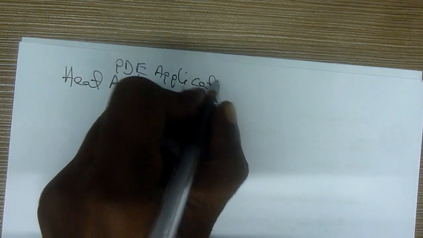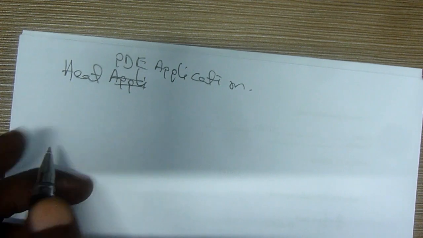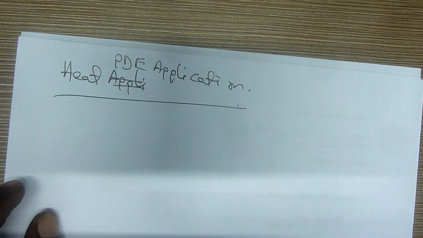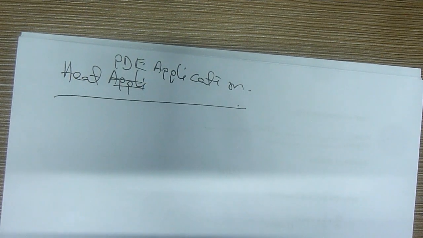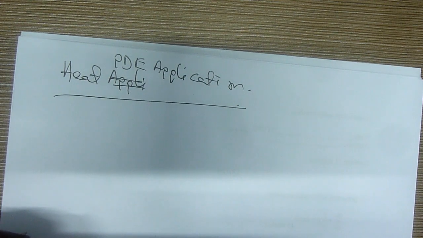Okay, get back to the heat application. Okay, for the heat application, PDE application, maybe I call it that as a PDE application. PDE heat application, sorry. Okay, PDE application.